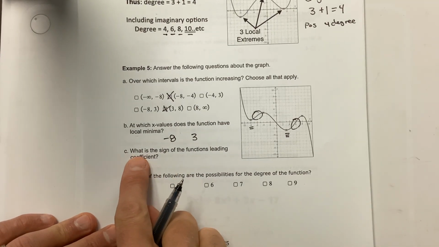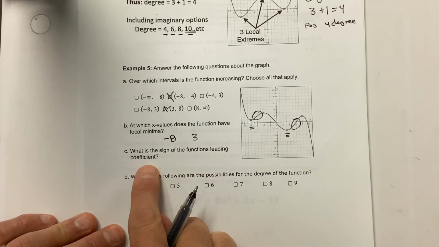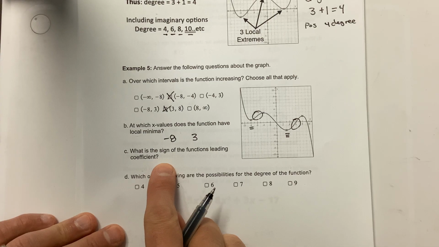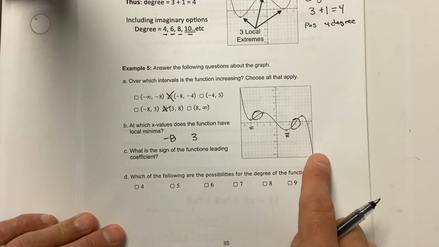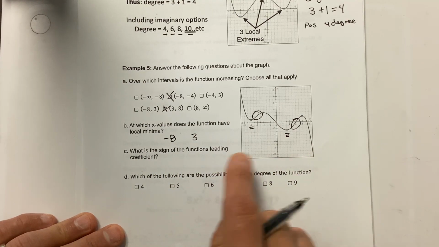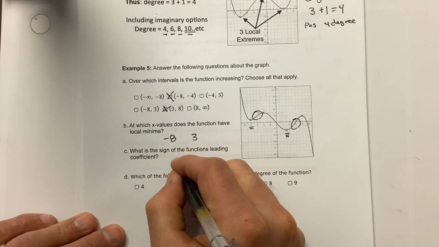All right, looking at the end behavior, what is the sign of the leading coefficient? Well, the leading coefficient's positive or negativity has to do with what happens on the right-hand side. So if the right-hand side is going down, what is going to be the positivity of it? Negative.